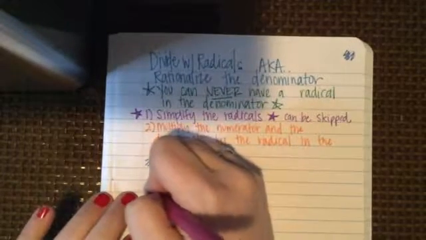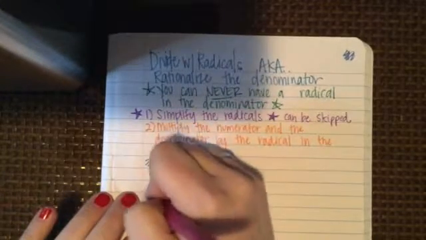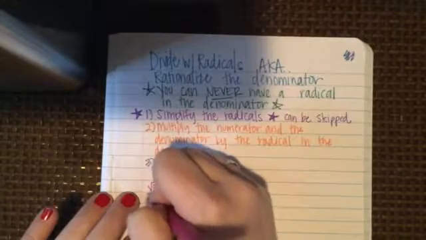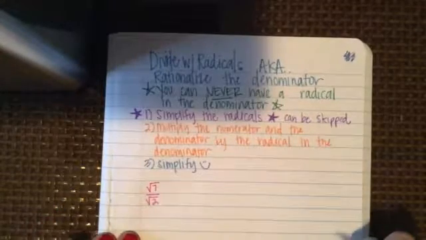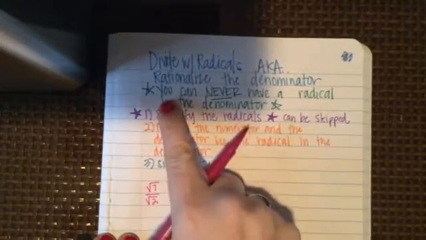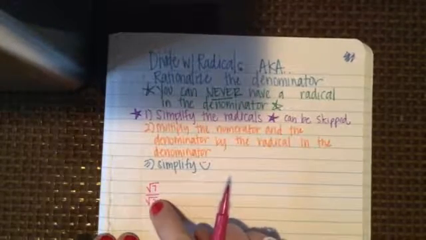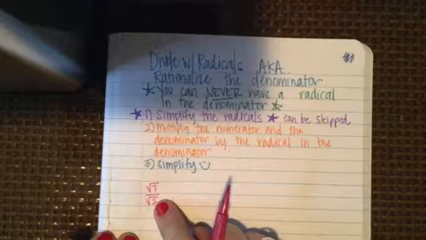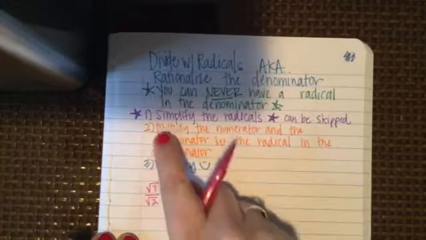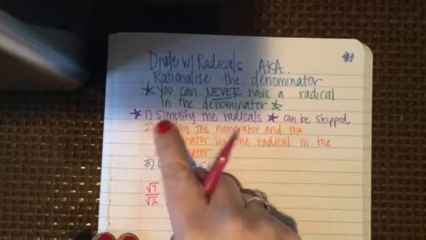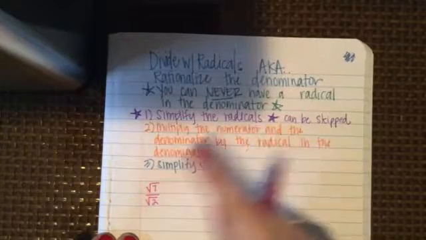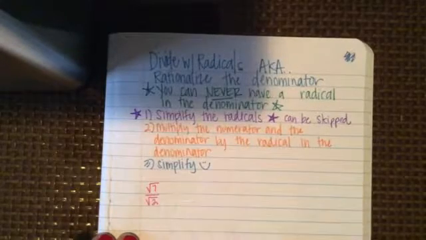So let's start off easy. Radical 7 divided by radical 2. You can never have a radical in the denominator. I've got one. All right, so here, let's follow our steps. Simplify the radicals. Can radical 7 be simplified?